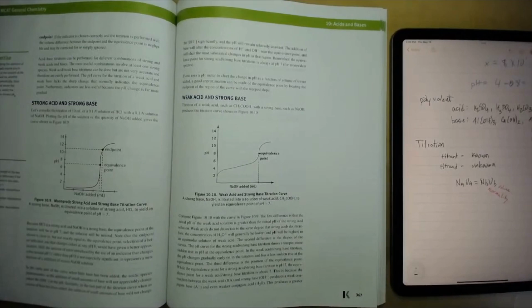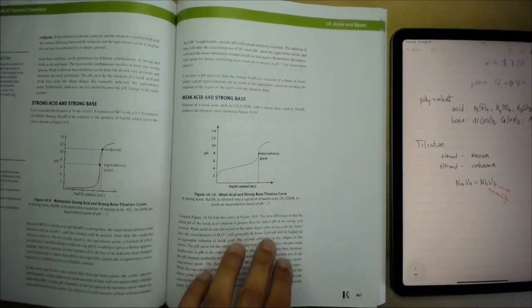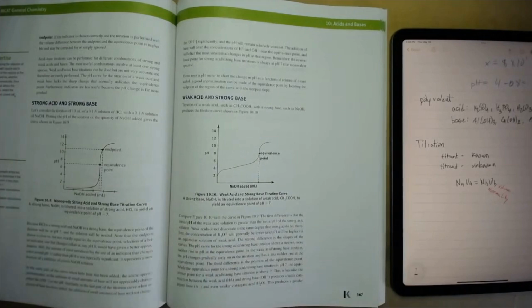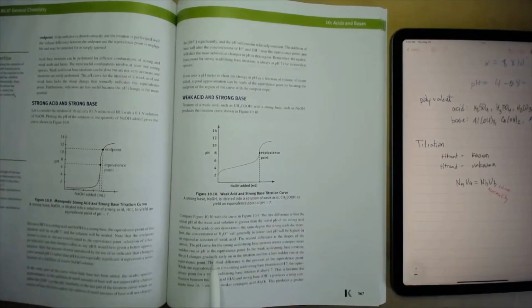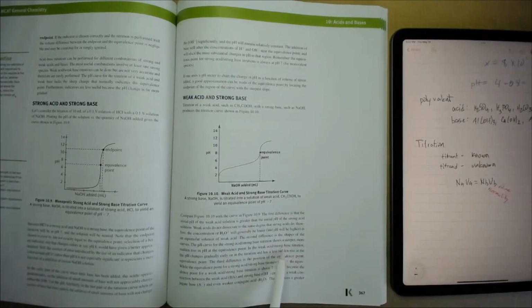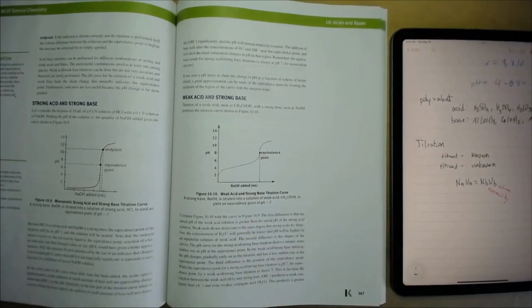The first difference is that the initial pH of the weak acid solution is greater than the initial pH of the strong acid solution. Weak acids do not dissociate to the same degree that strong acids do. Therefore, the concentration of H3O+ will generally be lower and pH will be higher in an equimolar solution of weak acid. The second difference is the shapes of the curves. The pH curve for the strong acid, strong base titration shows a steeper, more sudden rise in pH at the equivalence point. In the weak acid, strong base titration, the pH changes gradually early on in the titration and has a less sudden rise at the equivalence point.